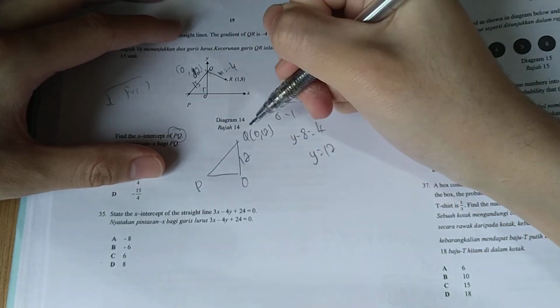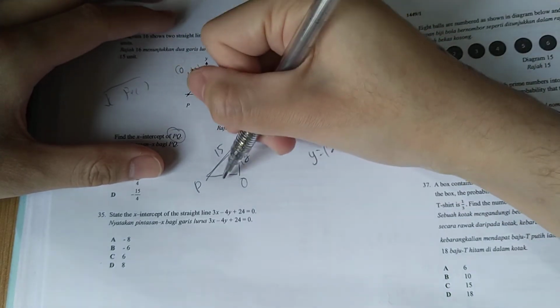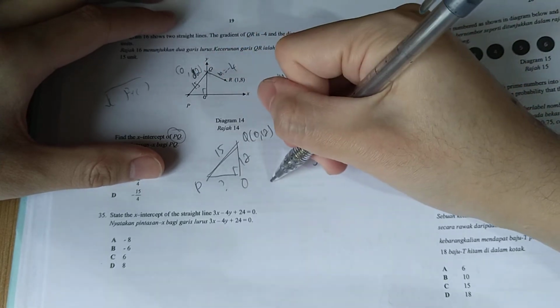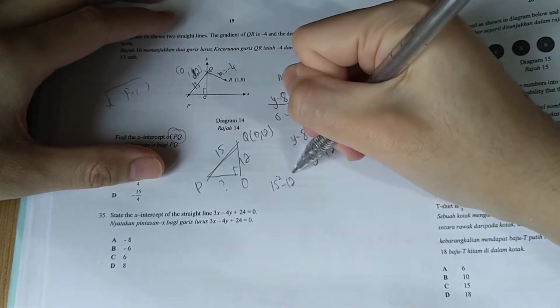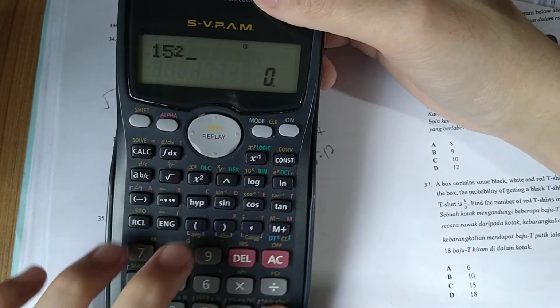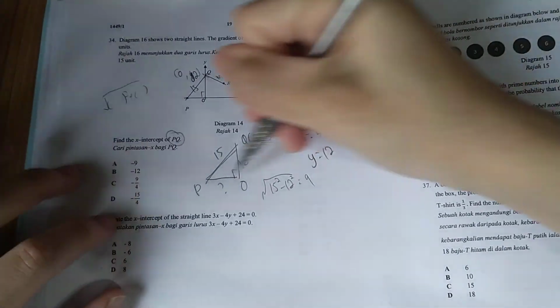It means the height here is 12, and here is 15, which is PQ. So to find this side, can I use Pythagoras? Right? So how to find it? 15 squared minus 12 squared, and square root the whole thing. You'll get 9. I'll prove it to you: 15 squared minus 12 squared, then square root the answer. Yeah, you'll get 9.